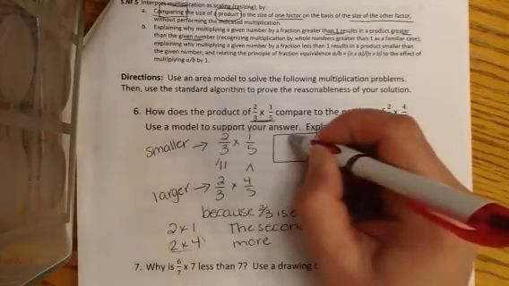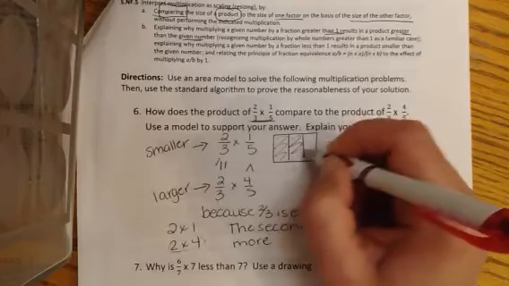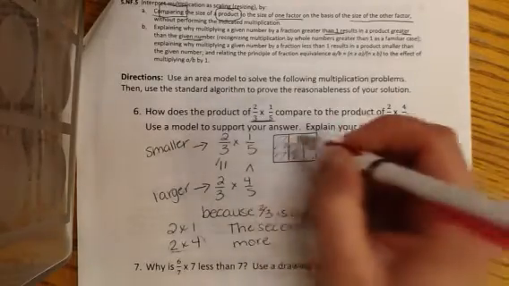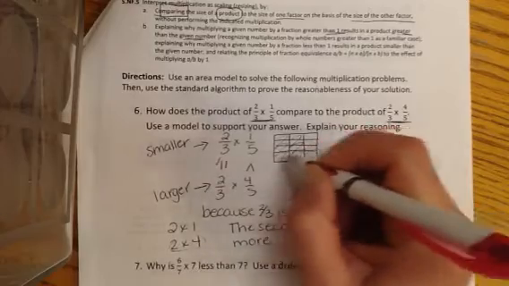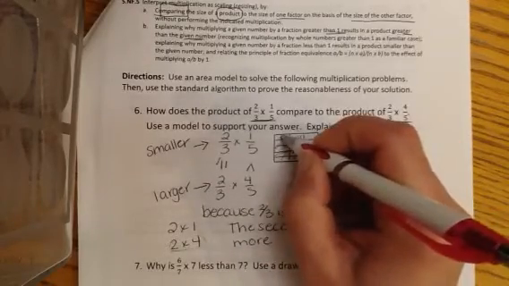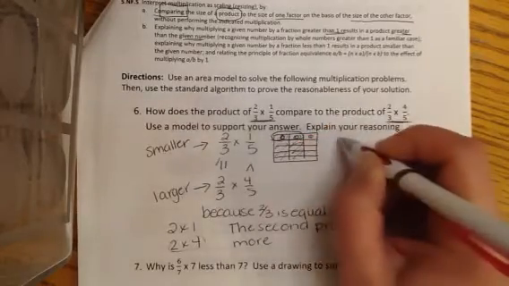So I'm going to draw 2/3, right? And now I have to do 1/5. 1, 2, 1/5. I only have 2 parts.